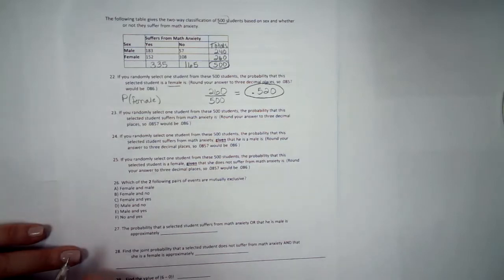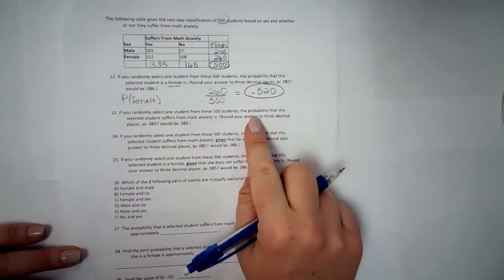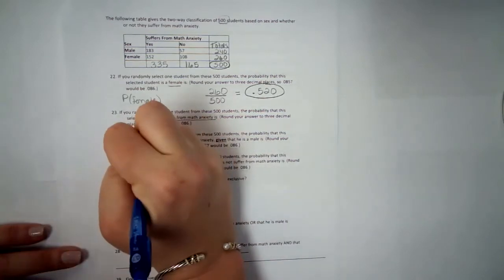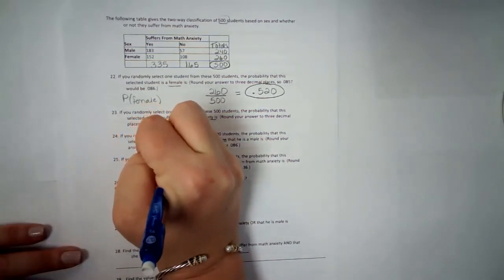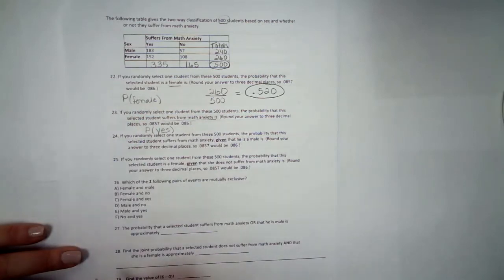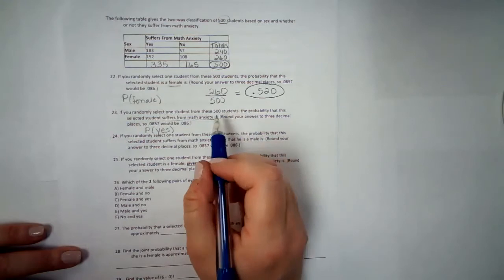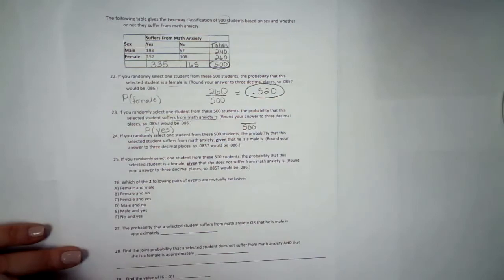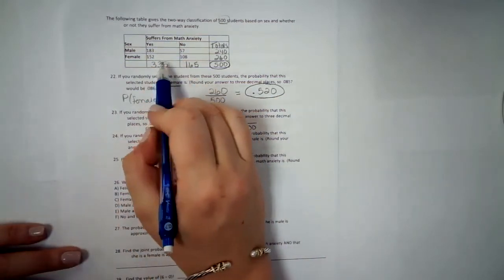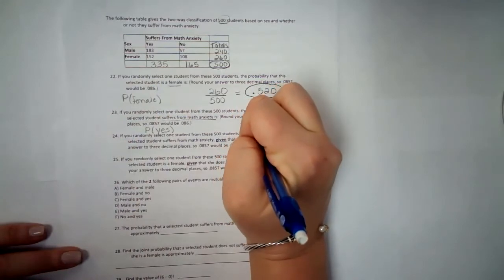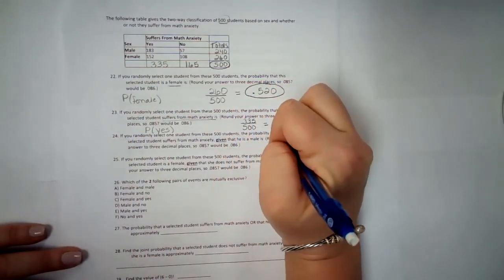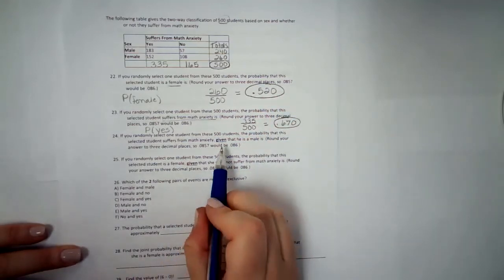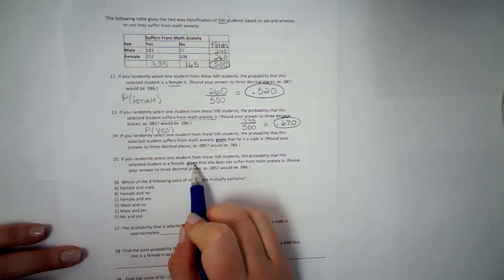Okay, let's look at number 23. So again, we're just choosing one student and we want the probability that this student suffers from math anxiety. So this would be the probability that they said yes. Okay, so we're only asking for one thing. So again, we have 500 as the whole denominator. And then we want to total the yeses, which is 335. That ends up being 0.670. That's our answer.